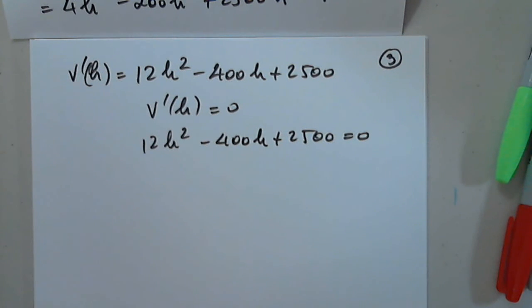The next coefficient, no, I didn't mean that. It's good that the two coefficients will not disappear. I just have to go to the third one. Okay, 2500. Good, so now I want to solve.